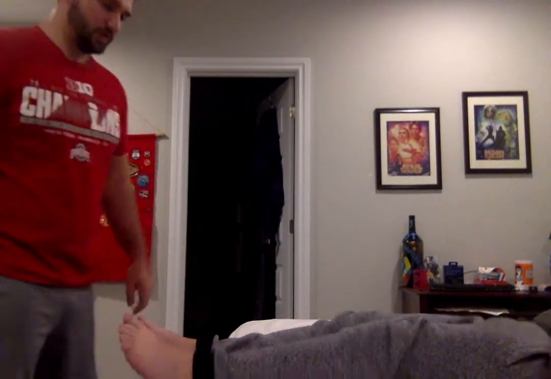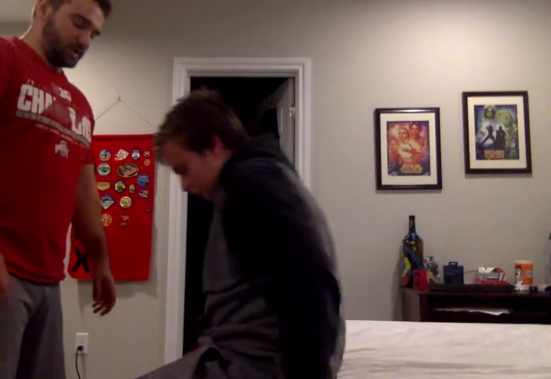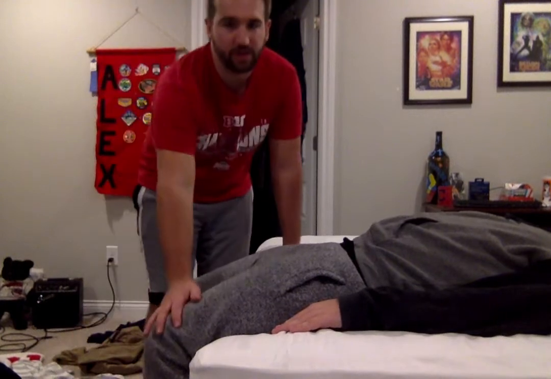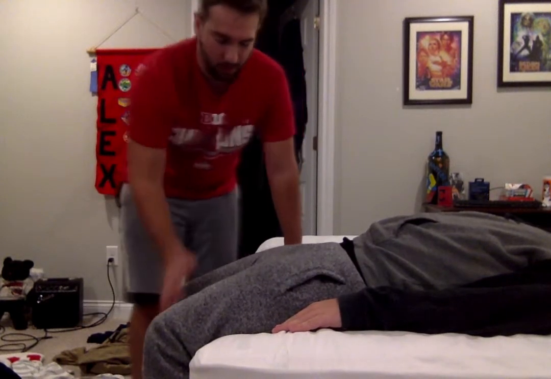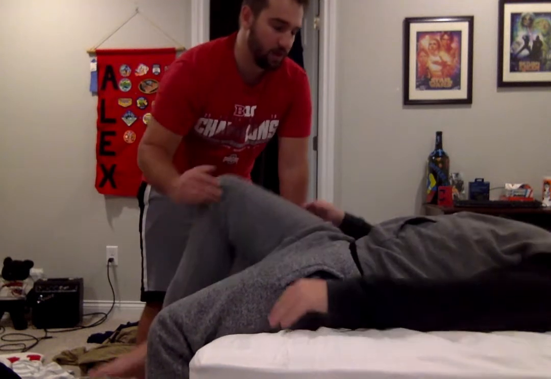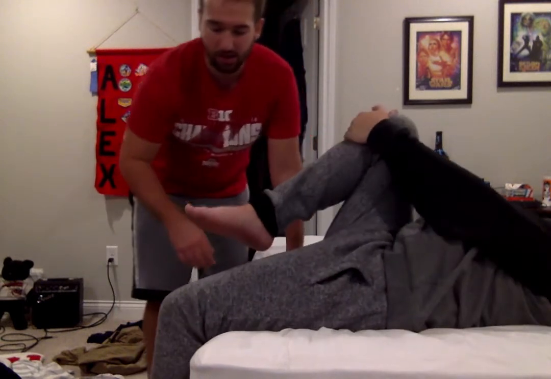Second test is the Kendall test. I'll have my patient come off, bring his knees off the bed. He will lay down. If this is his affected leg, I will have him flex this leg and bring it to his chest.